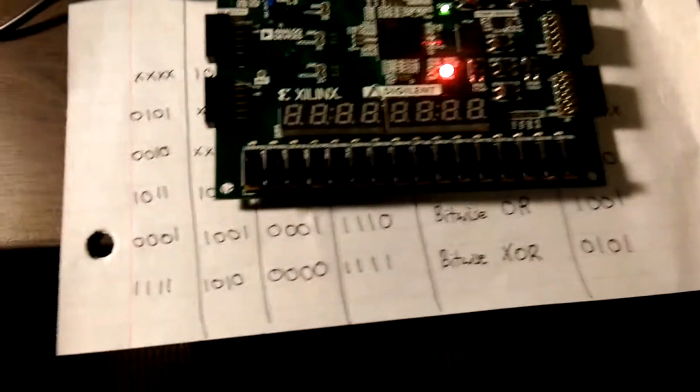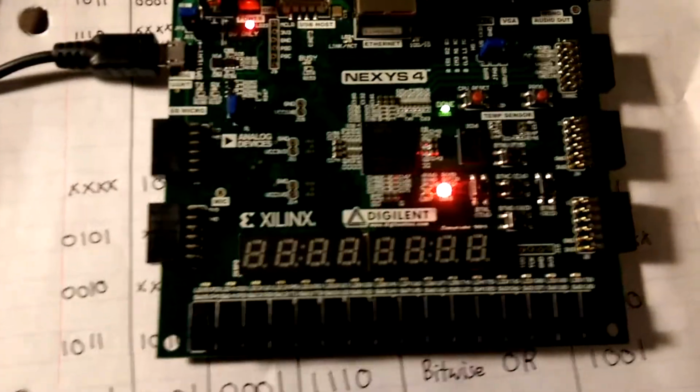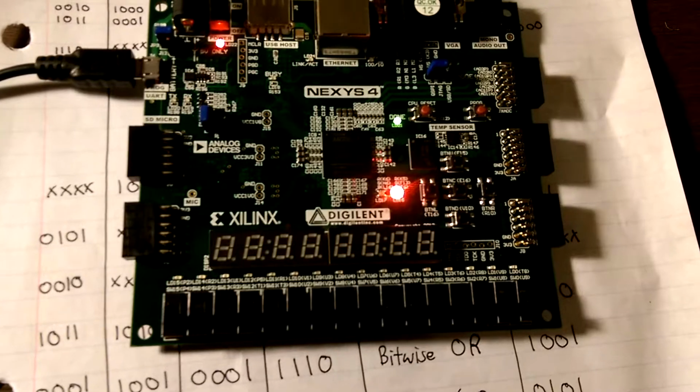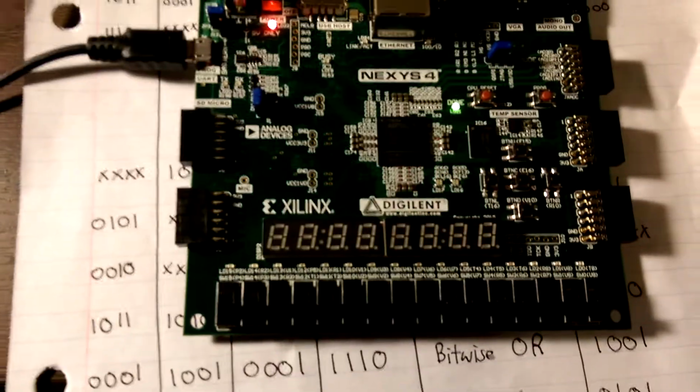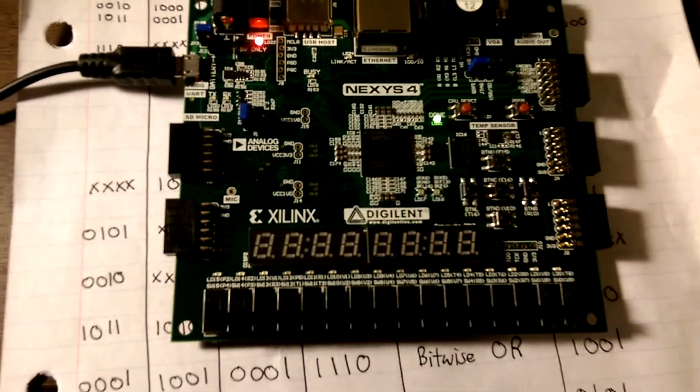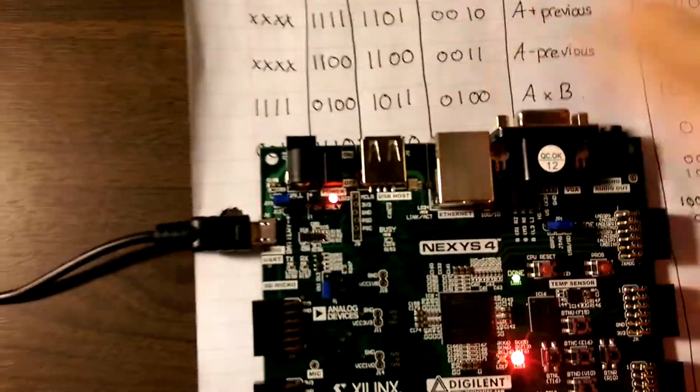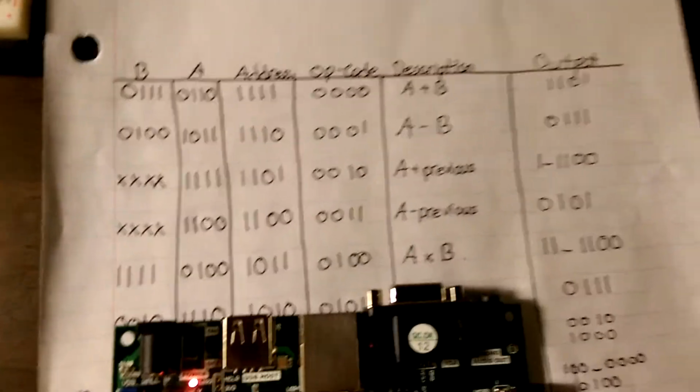Okay. So the clock was slowed down from 100 megahertz all the way to 1 hertz. So the LED is turning on every second. So now I will be demonstrating some examples I put up.